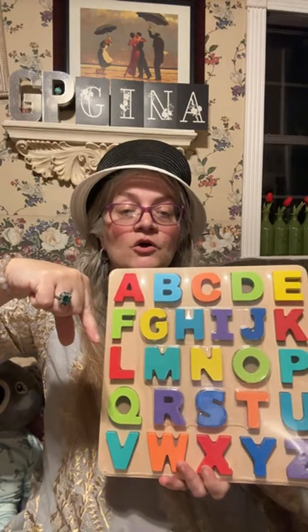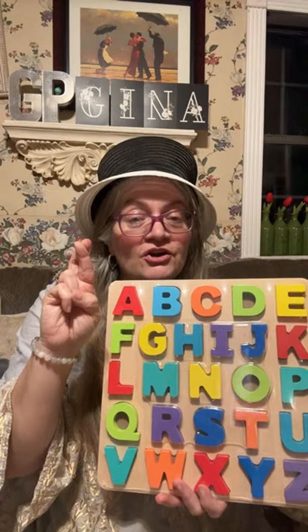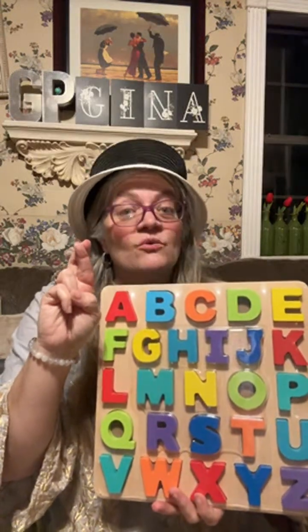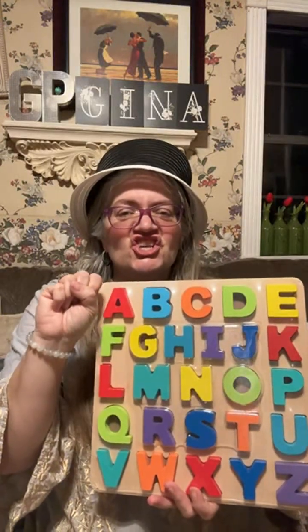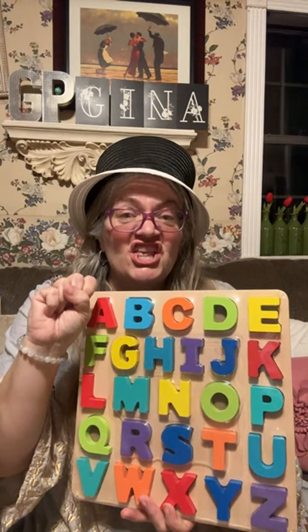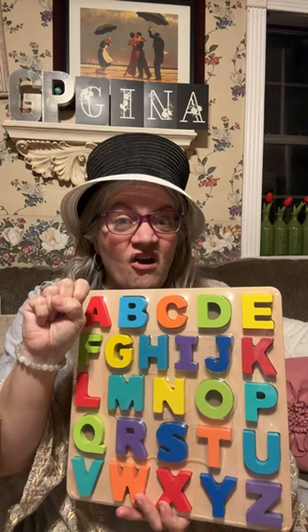Qua, qua, qua. R says ra, as in robot and rabid raccoons. S says sss, as in stretching, slithering snakes to see how long they are.